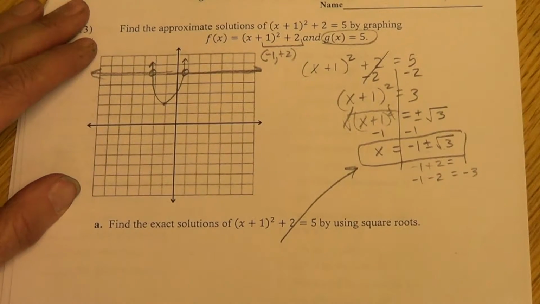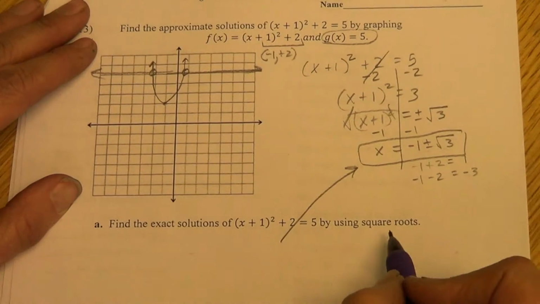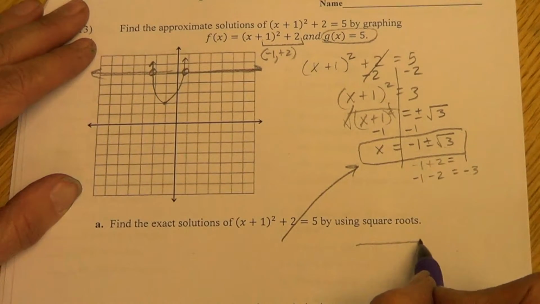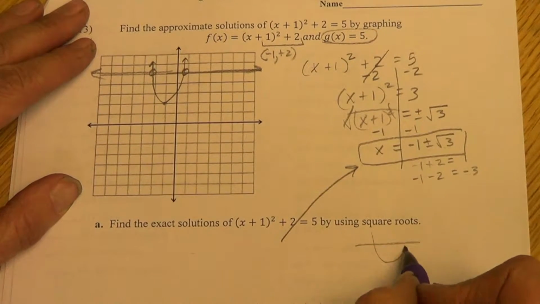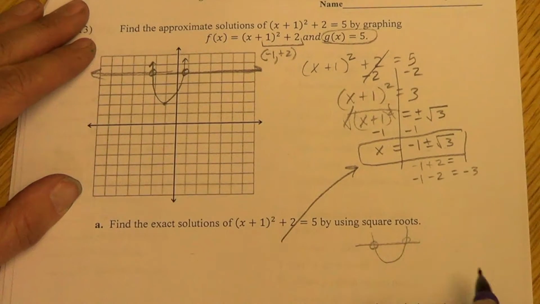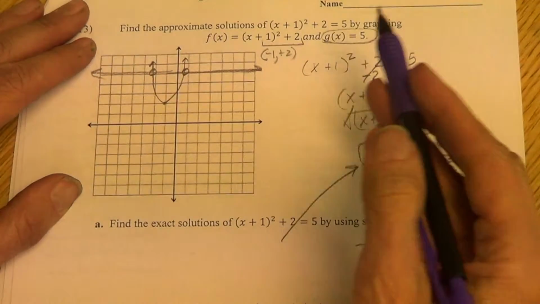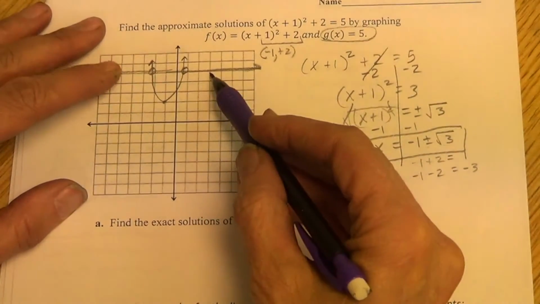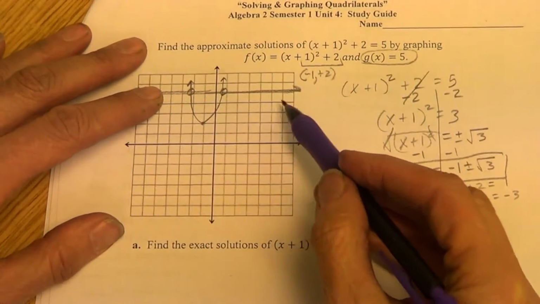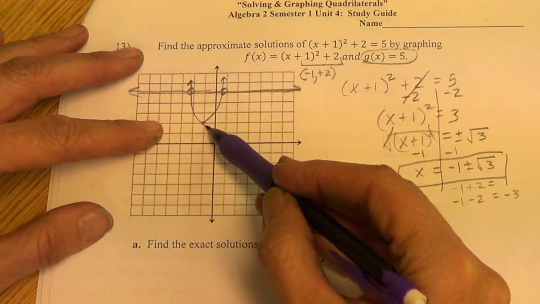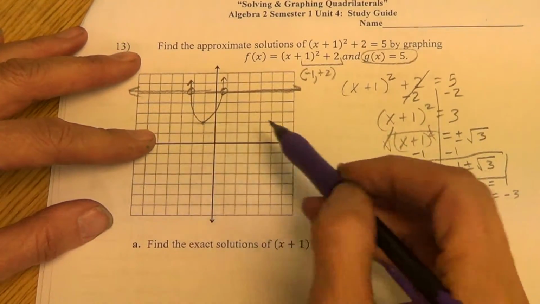Now remember, you could have, like we have here, 2 solutions, or we could just modify this. We could modify it and move this line down to the 2.